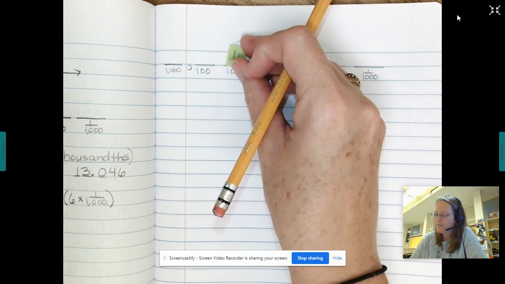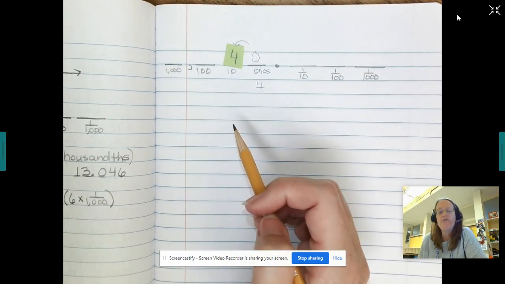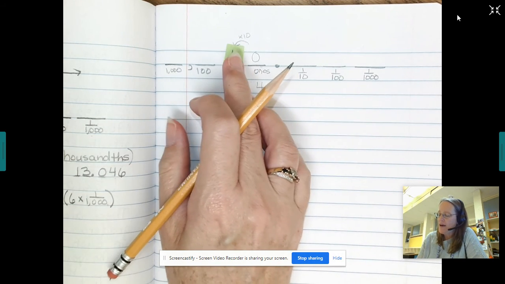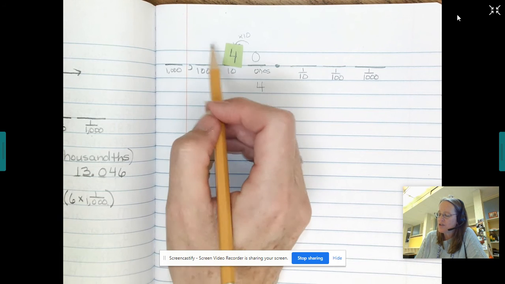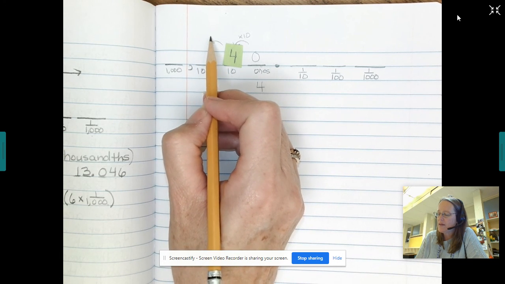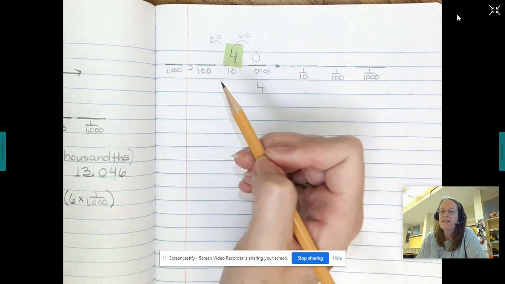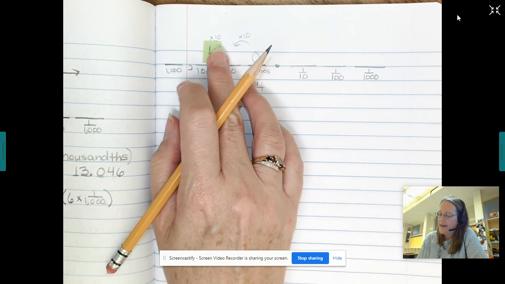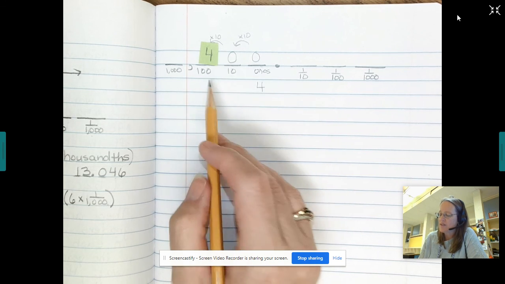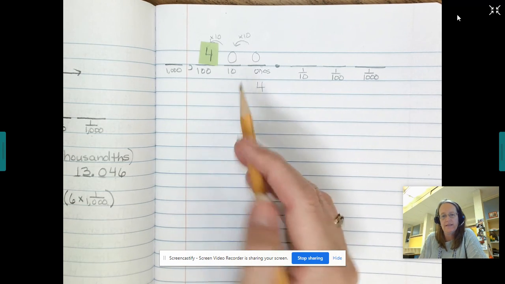Its value is now 40. If I move that digit to the left one more time, it multiplies by 10, and now the value of this digit is 400.